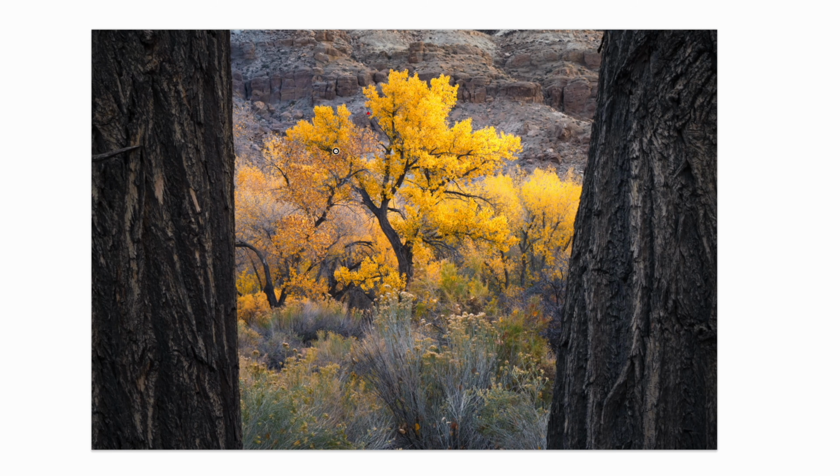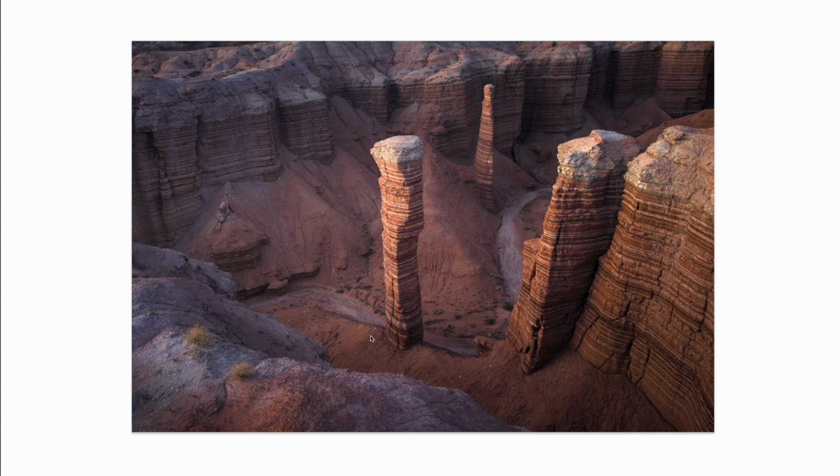In this case, we have our main subject of a tree, and then it's flanked on either side by tree trunks, which are creating a natural frame for it. Framing type compositions don't always have to be quite so obvious though. In this photograph, we have our main subject, which is this big tower here, and it is flanked on all sides by this wall here, this other spire, and this curve in the landscape, framing it on all sides.